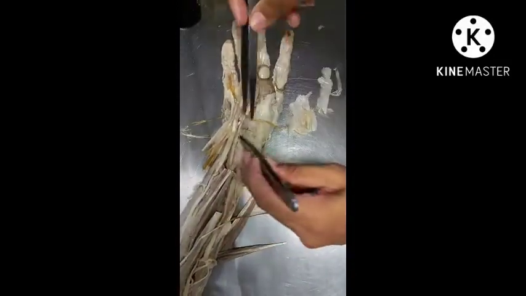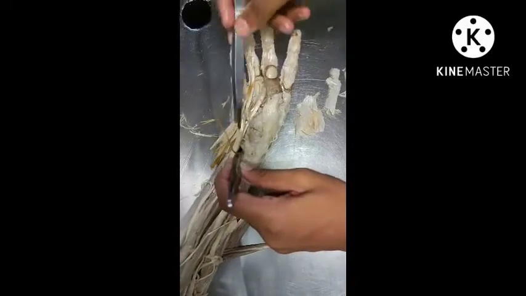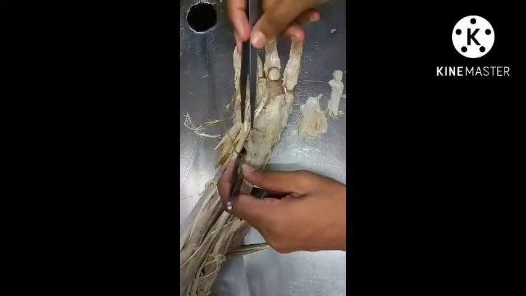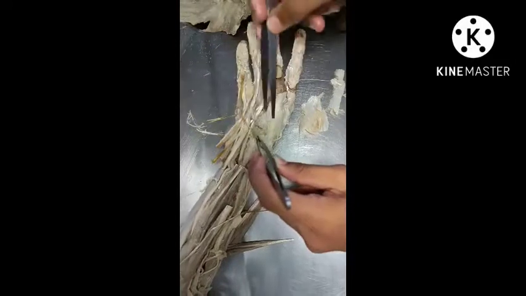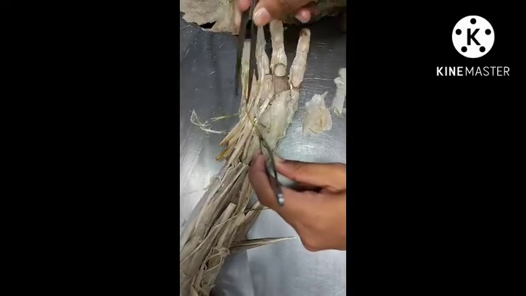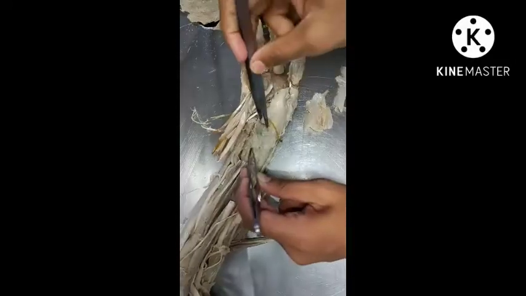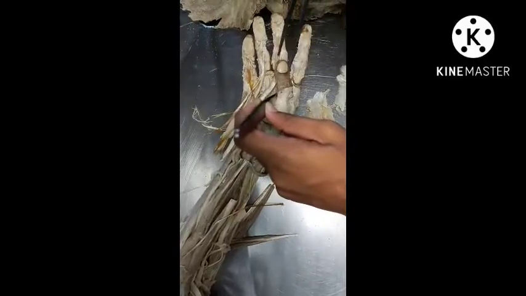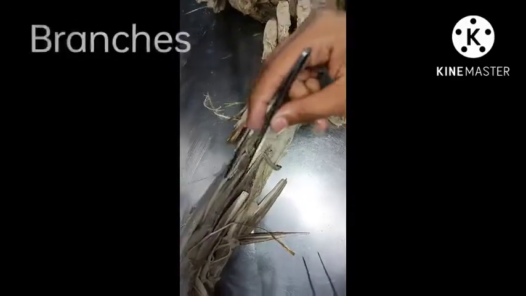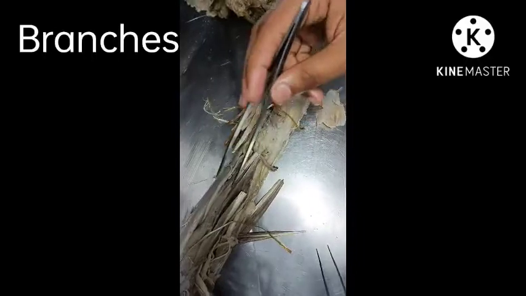The deep branch enters Guyon's canal, which is also known as the pisohamate tunnel. It is purely motor and supplies all the intrinsic muscles of the hand except the muscles of the thenar eminence and the first two lumbricals. Okay, now let's discuss the branches of the ulnar nerve.